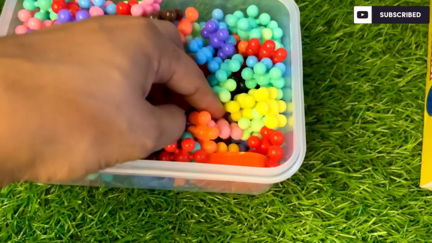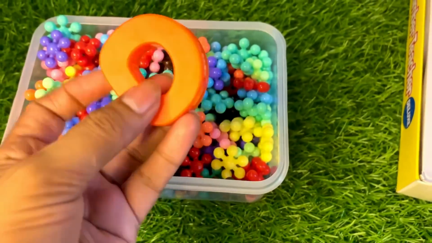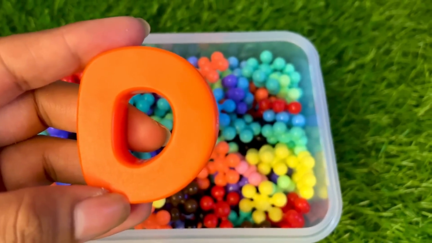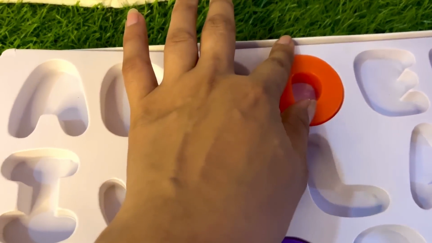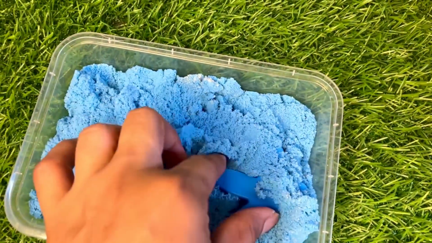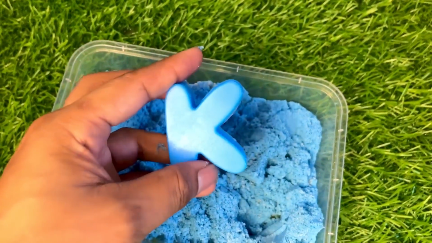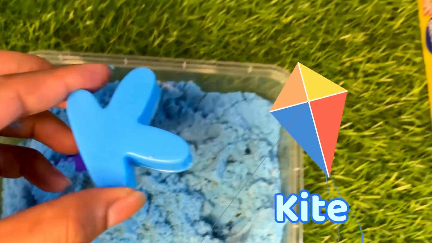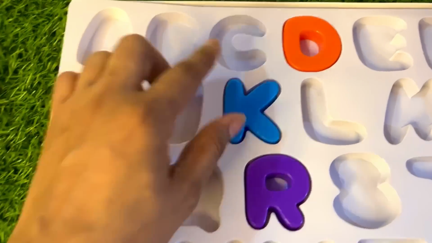I see one more letter here. What's that? It's an orange color letter D. D is for dog. Let's put D right here. Letters are hidden in this blue color kinetic sand. What's that? It's a letter K. K is for kite. Let's put letter K right here.